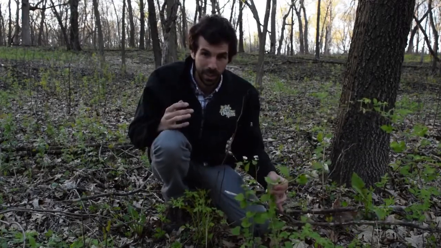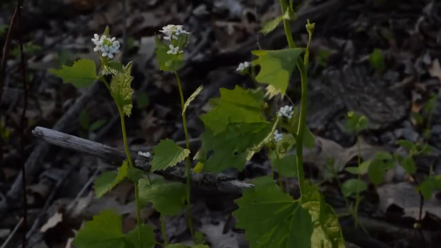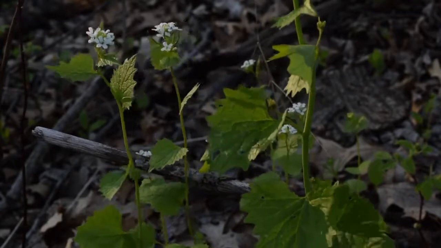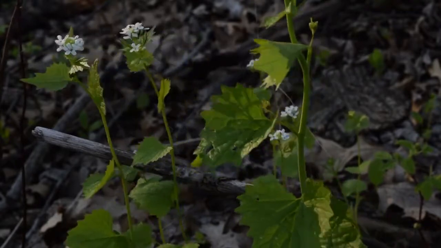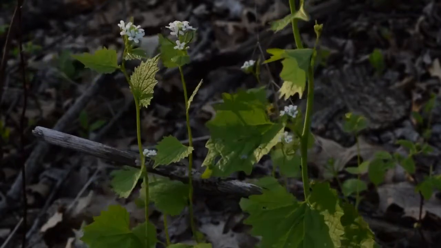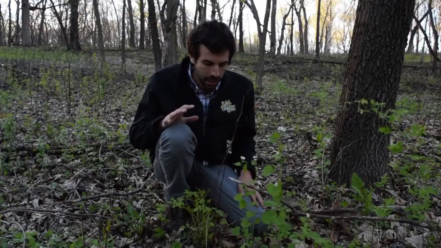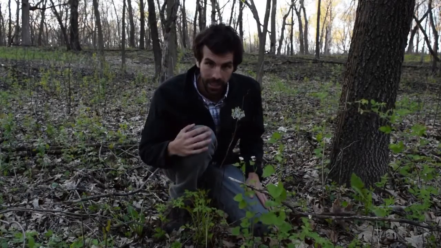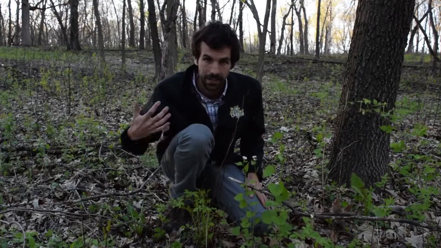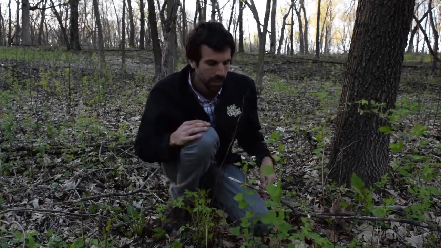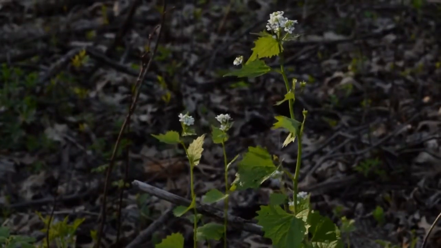Any invasive species is a species that comes into a habitat where it's not native and totally takes over. It invades, it's an alien. And what it does is it has evolutionary advantages that give it kind of a leg up compared to other species. So let's take this plant for example, garlic mustard.